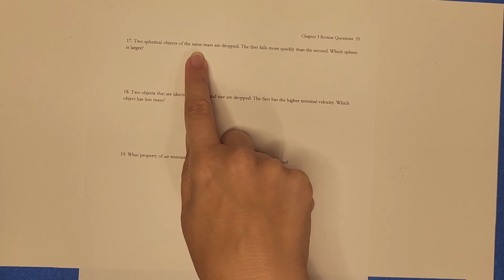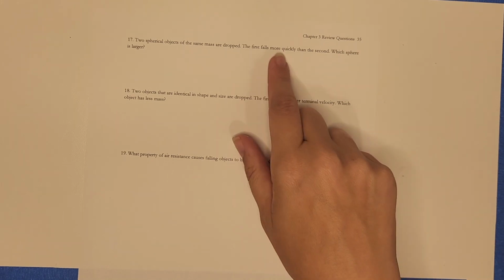So the second sphere is larger, and that is because, given that they are the same mass, if it fell less quickly than the first object, then it means that it has a greater cross-sectional area, and therefore larger.